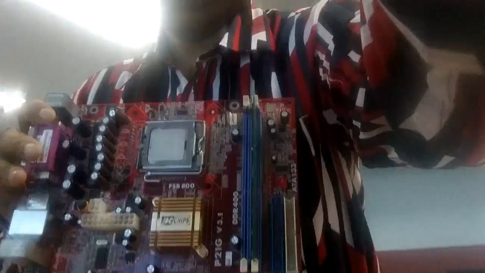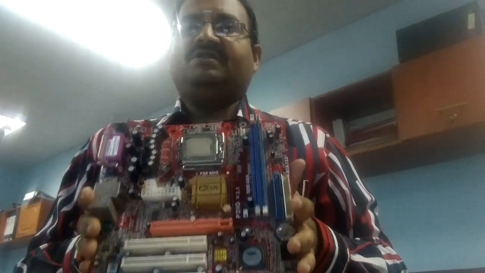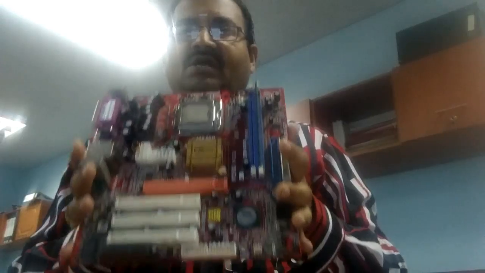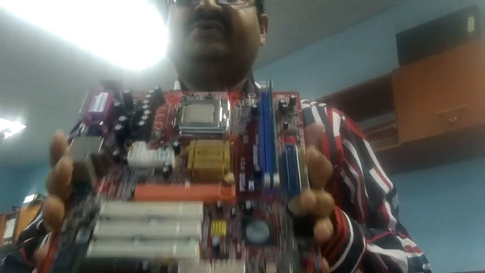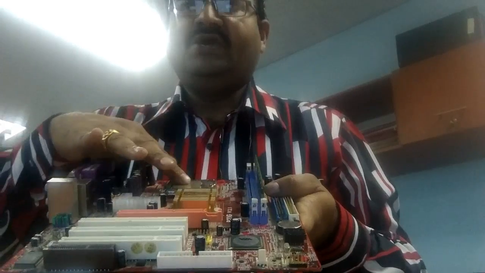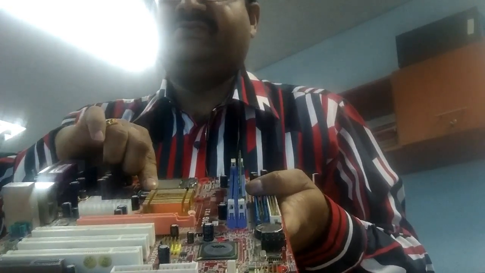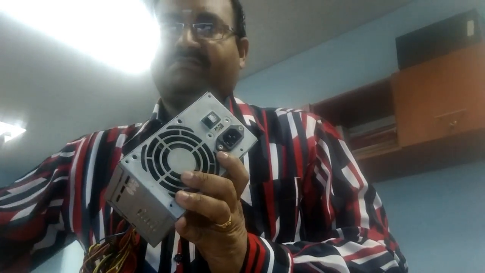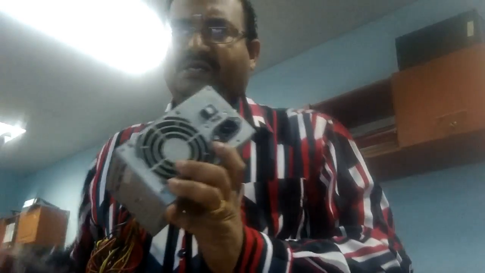So the first one, motherboard. The motherboard is the heart of the computer where all the components are linked in some way through wires. In most of the motherboards, the memory and the CPU are installed directly in the motherboard. The other components like power supply, hard disk, optical drive communicate through the motherboard through the wired connections.